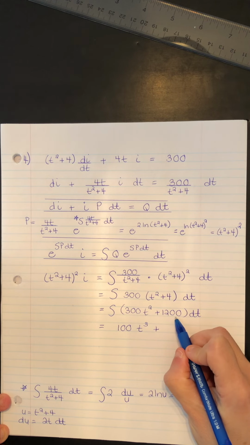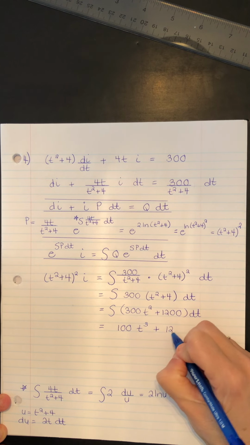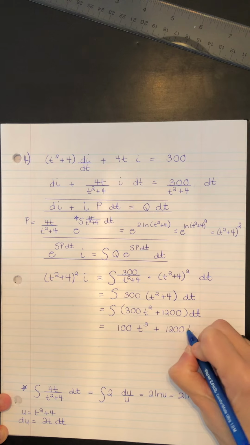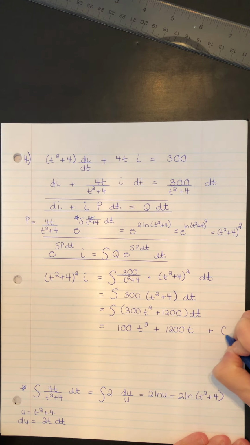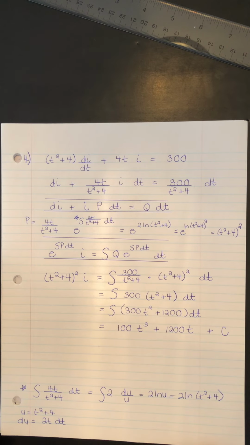And what's the integral of 1200? It's just a constant, so its integral is 1200 times t. And then here we would have a plus c. Okay, so we can just go ahead and do it like that.